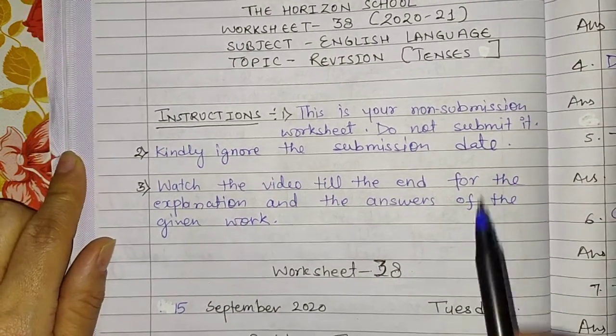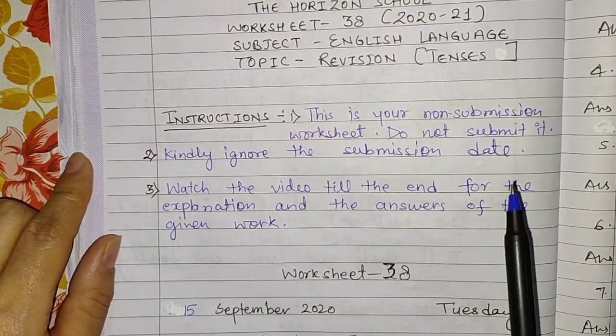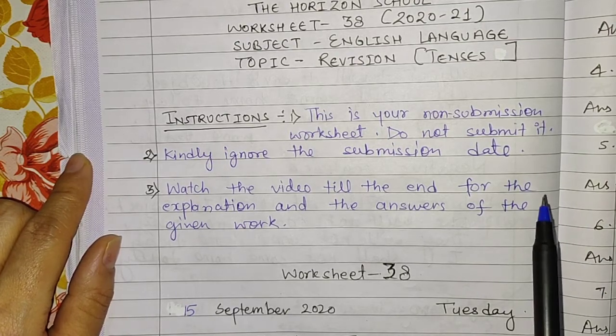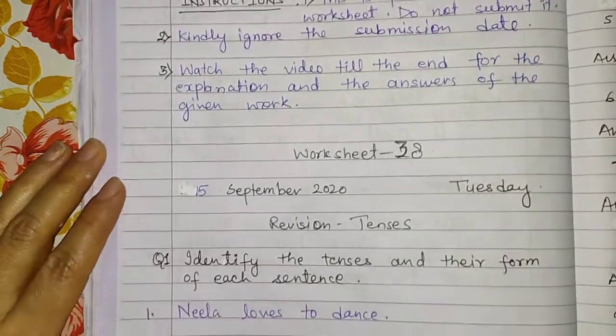Now this is your non-submission worksheet, and you will not submit this worksheet and you will ignore the submission date. All right, now let's start.